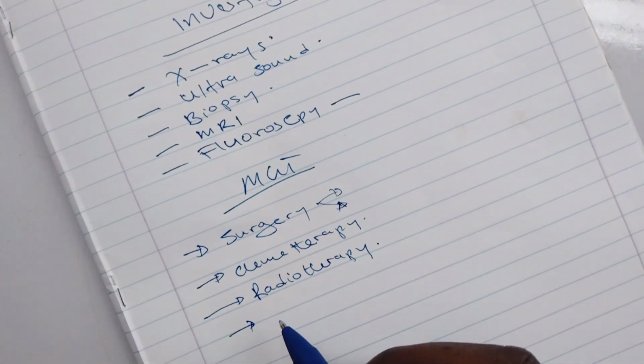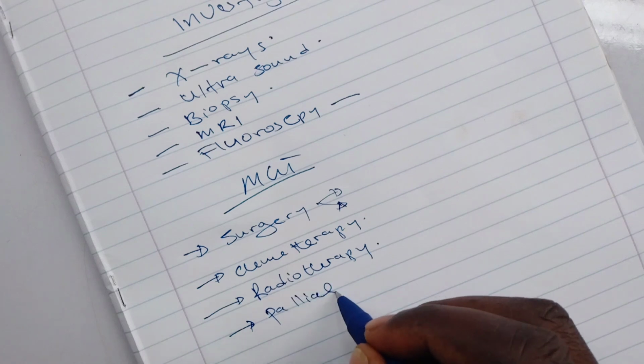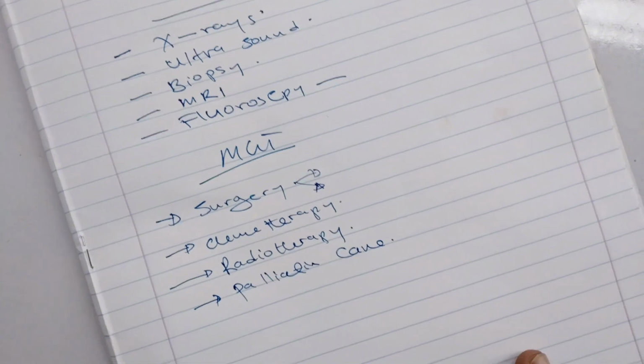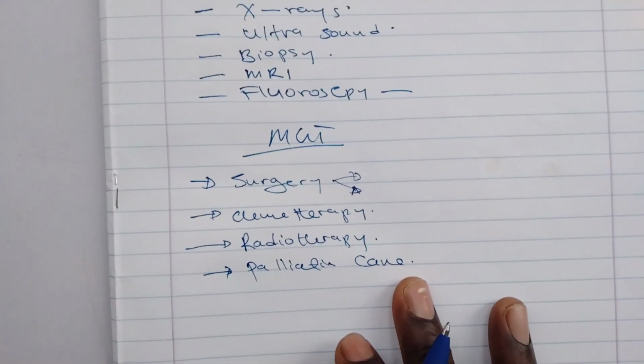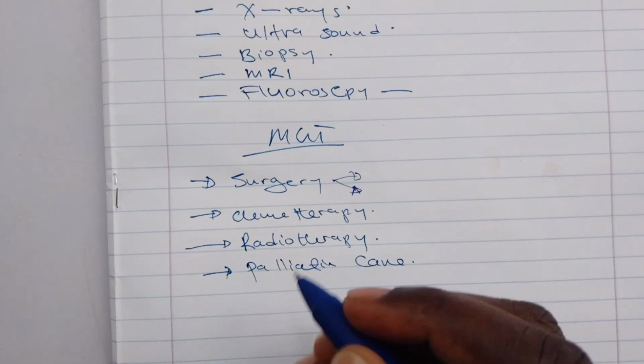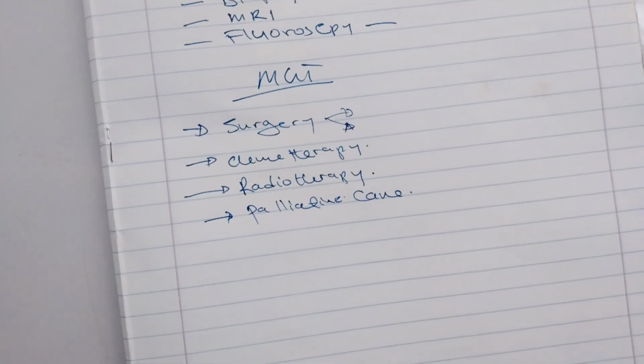So number 4, we have palliative care. So in this care, mostly is given to those whose the stage has gone to stage 3, stage 4, because they can no longer do anything to help the patient. So in this management, they manage pain and psychologically.